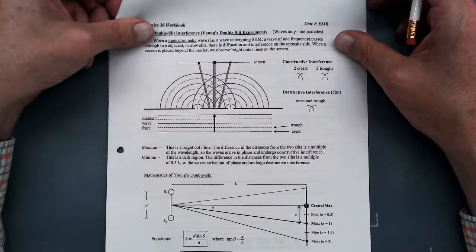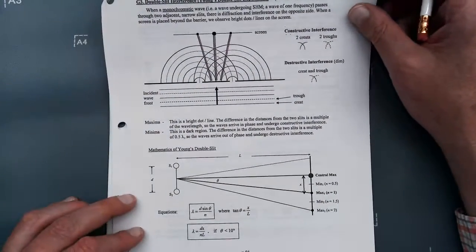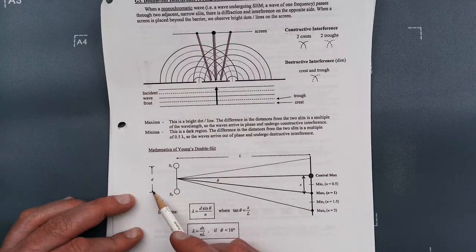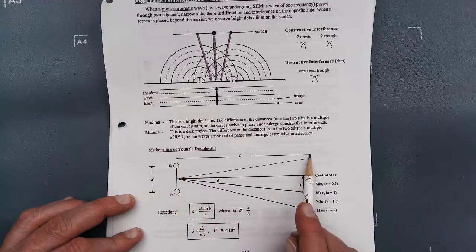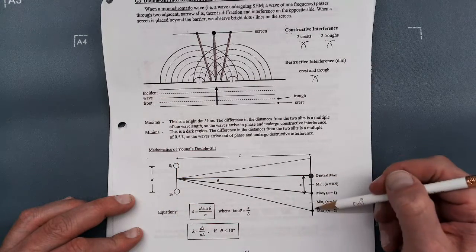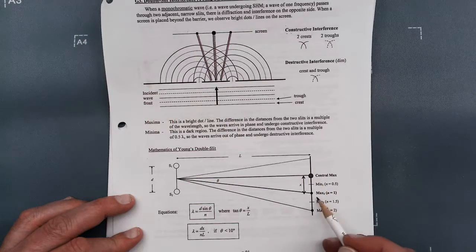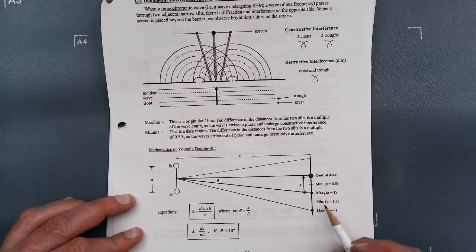Okay, the mathematics of Young's double slit. So we have the following. We have sources, S1 and S2. They're separated by a distance, lowercase d. These sources are a certain distance L from a fixed screen. Notice here you have a central maximum, and then maximums that are orders away from that center maximum. So max 1, max 2, and of course in between the two, min 1, min 2.